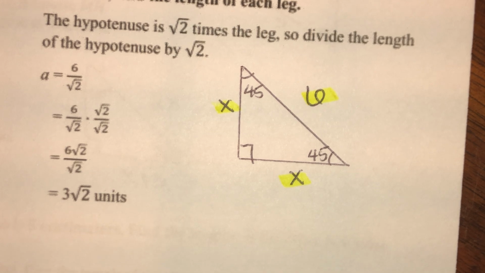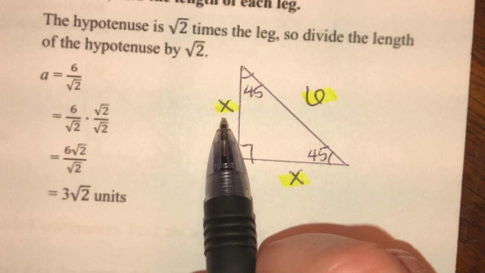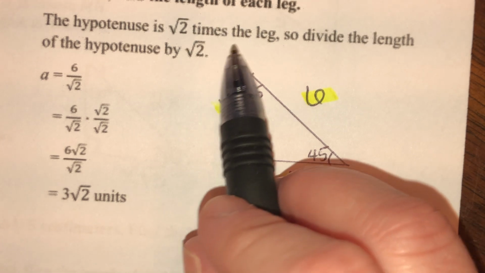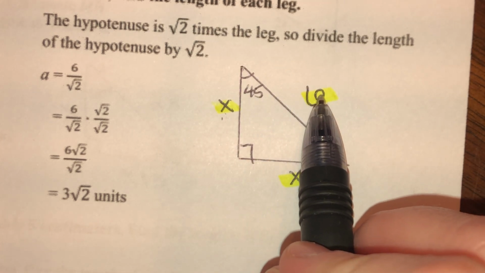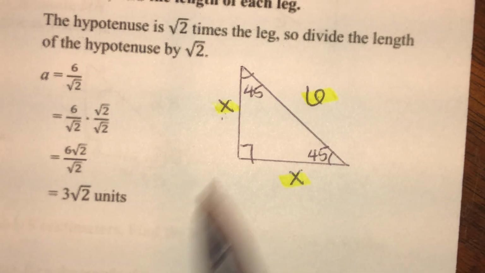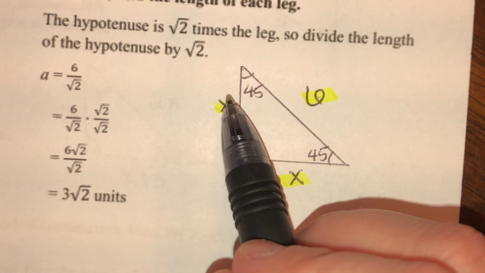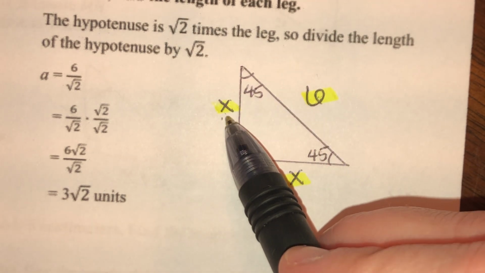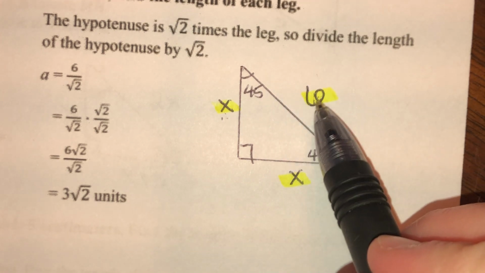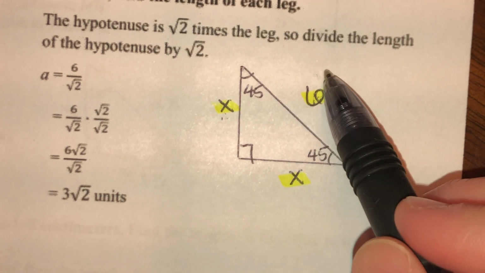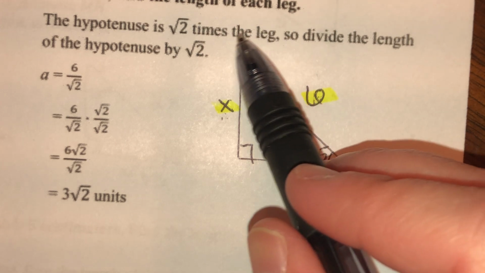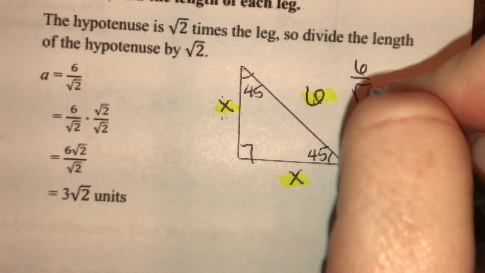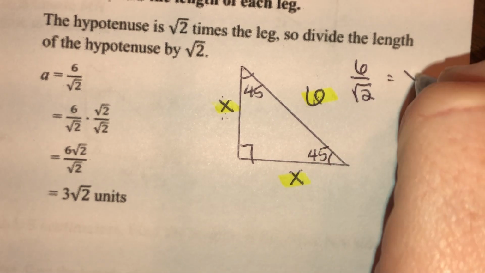Now remember what I just said. We're looking for the length of the leg. I don't know what it is, but I know whatever it is, I multiplied it times the square root of 2 to get this number. So if I wanted to go backwards and get the leg, I have to undo what I just did. Instead of taking x times the square root of 2 to get this, I'm going to start with this and divide by the square root of 2 to get x. So 6 divided by square root of 2 equals x.